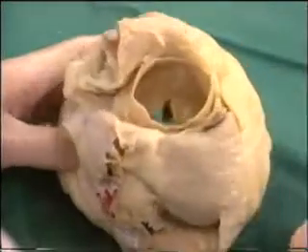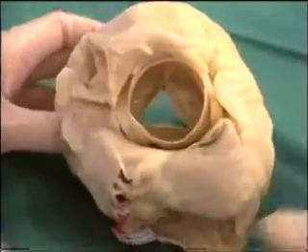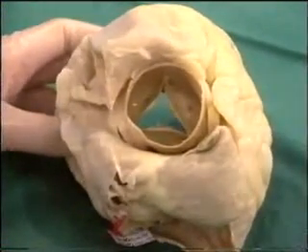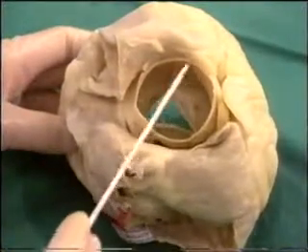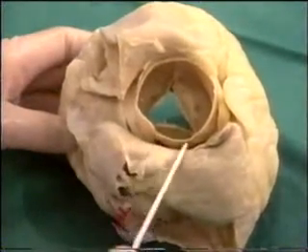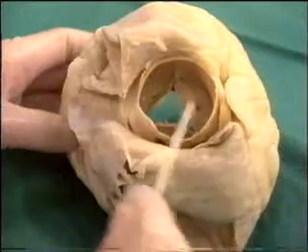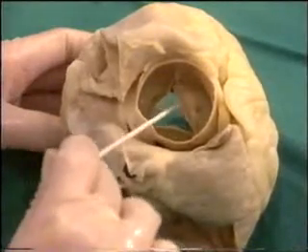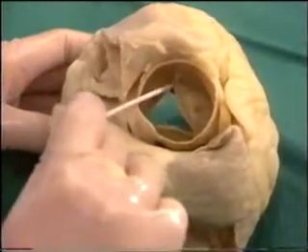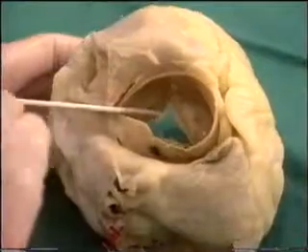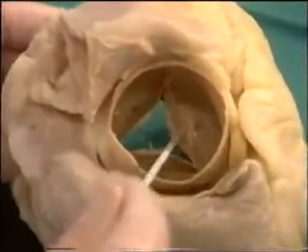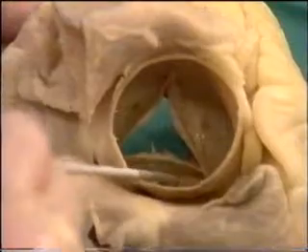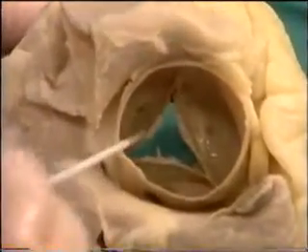I will show you now a heart with dilatation of the aortic root, which is pulling the aortic valve and stretching it, so that even if I try, I am not able to close the cusps.